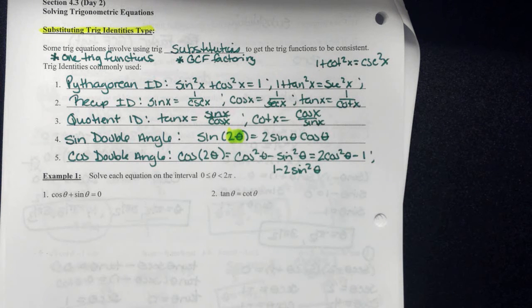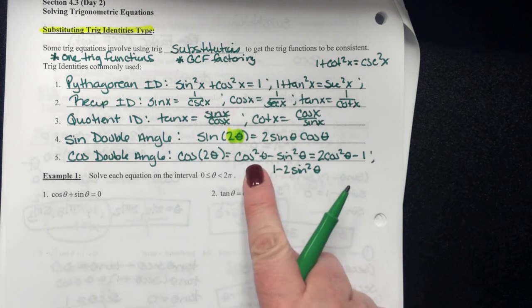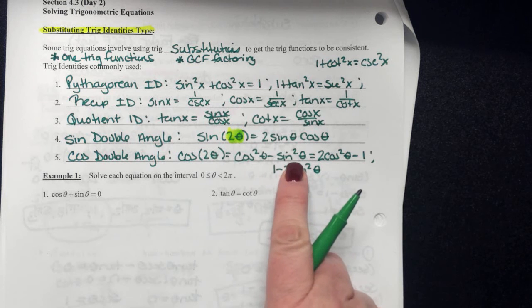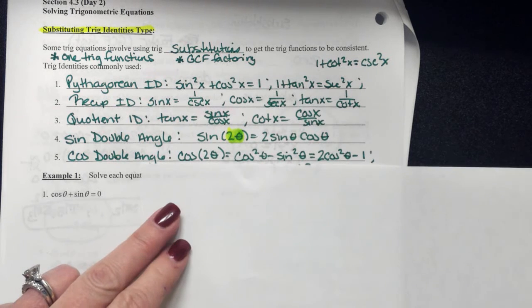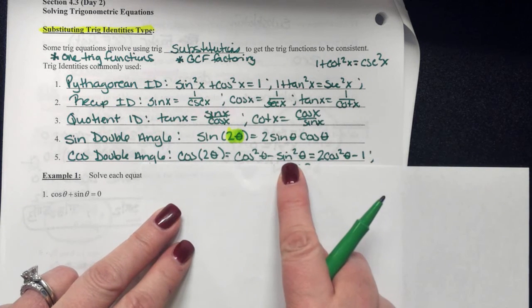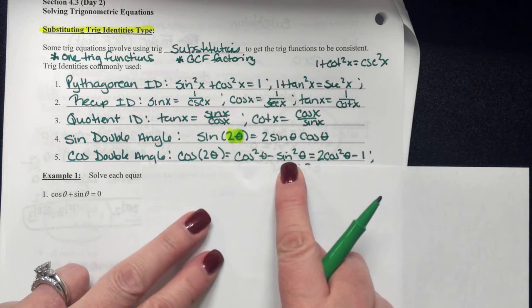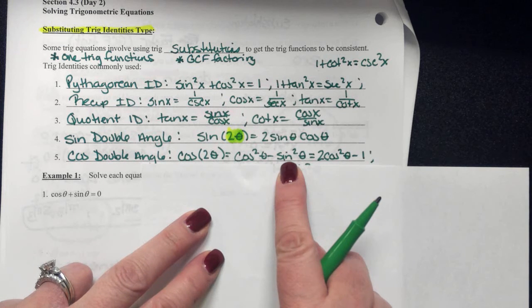Now, as long as you remember the cosine squared minus sine squared, the reason why you have the other variations of the cosine double angle formula is that these come from doing Pythagorean identity substitutions into this original cosine squared minus sine squared.